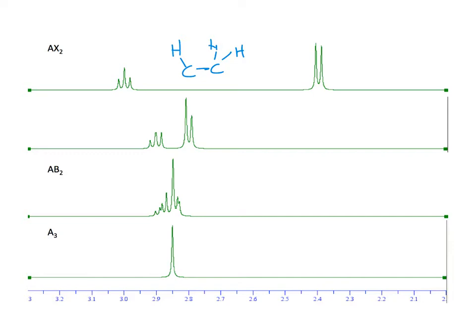There's an H there and there. Okay, so there's one proton on the carbon and two H's next door. All right, so we have a doublet for the two protons and a triplet for the other one. If they're far apart, AX2, we see a 1 to 2 to 1 ratio in the triplet and a 1 to 1 ratio in the doublet, just like we expected.